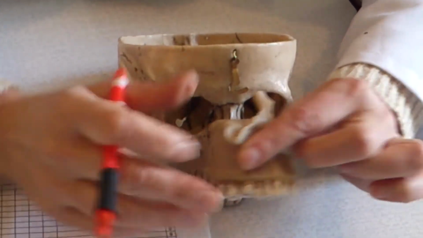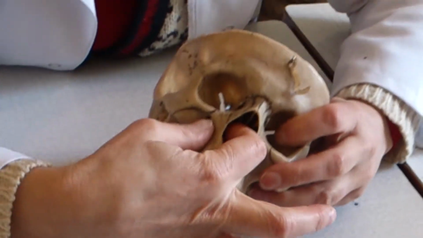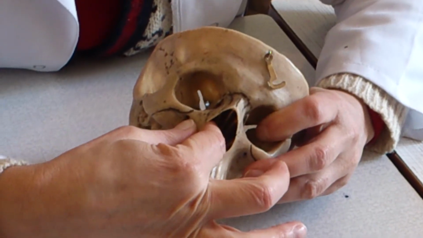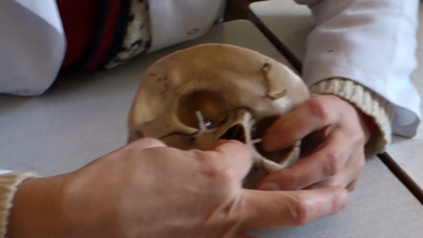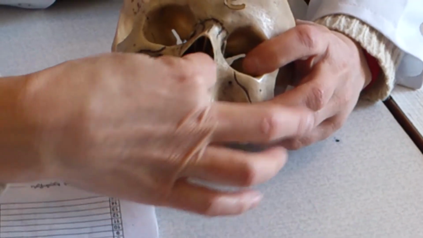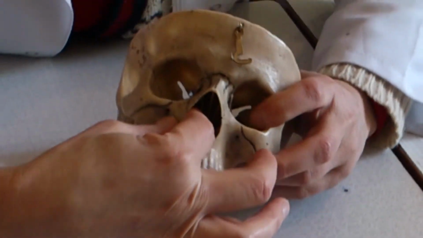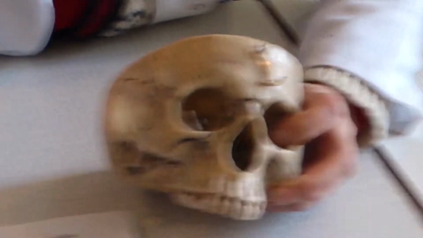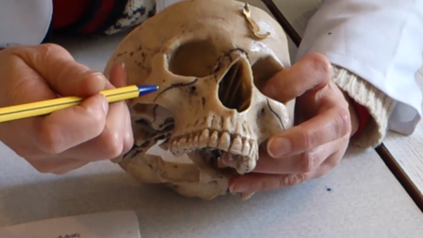This is the body. The body has two sides, so this side also: anterior and nasal surface. Next, the maxilla has a body and processes.